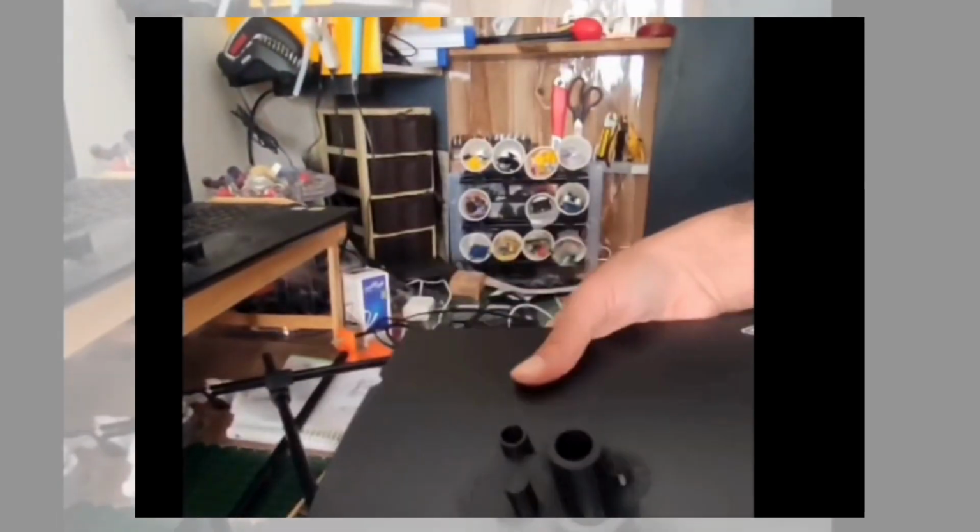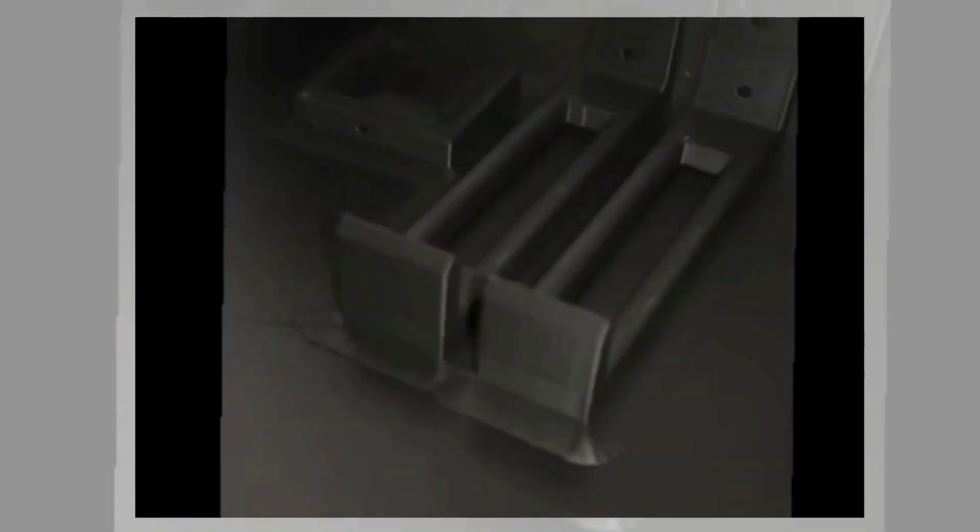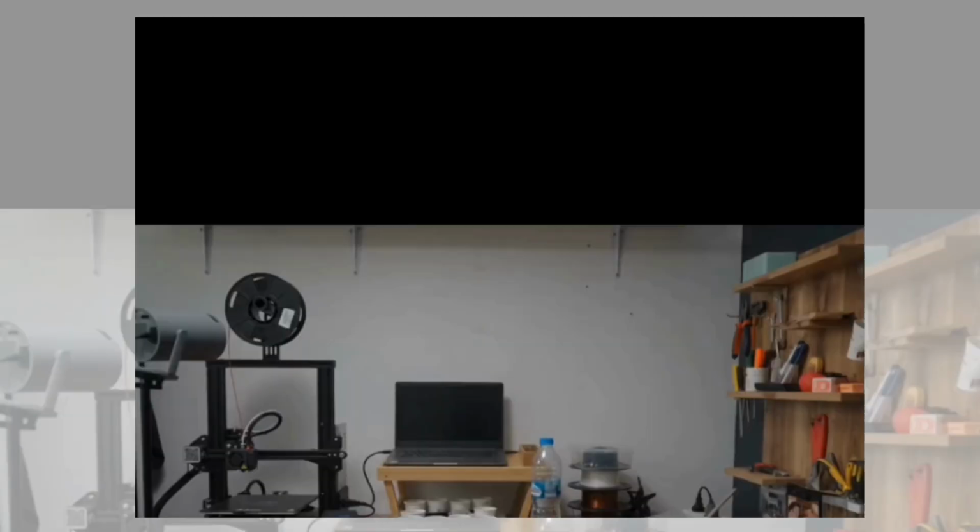The printer builds the workspace mounts layer by layer, creating the custom brackets and mounts I've engineered. I inspect the printed parts, remove the supports, and verify the fitment for the assembly.